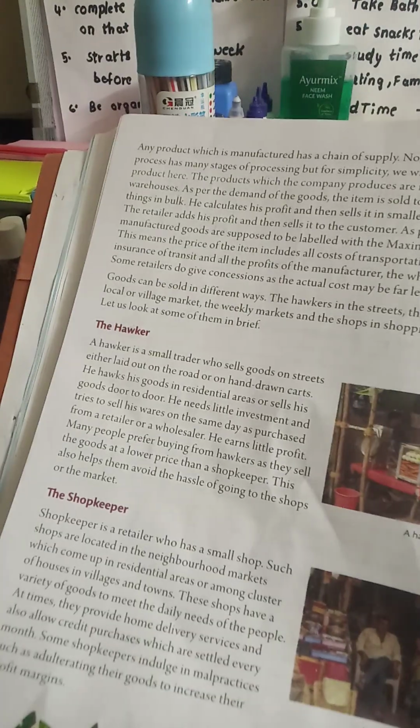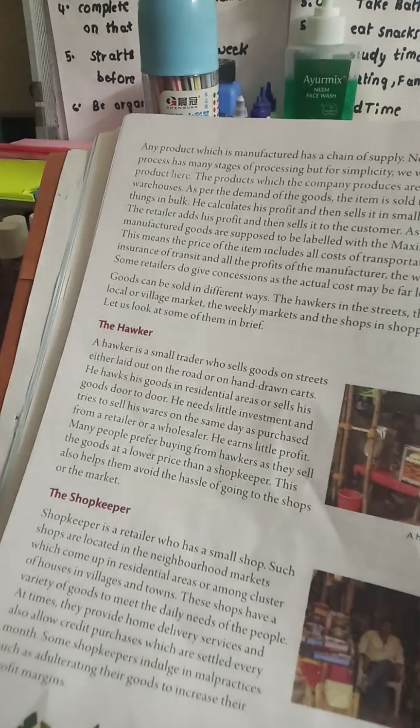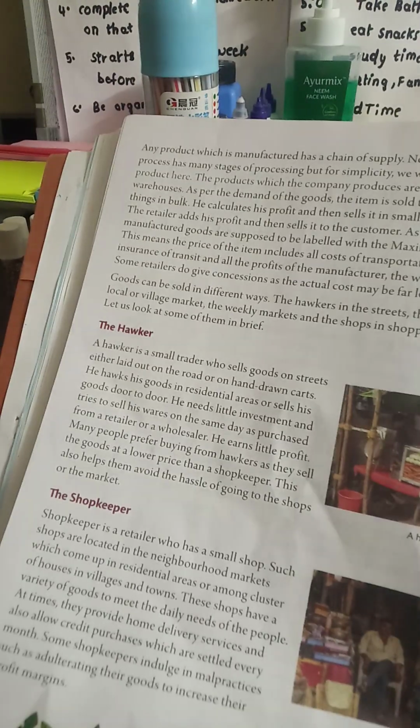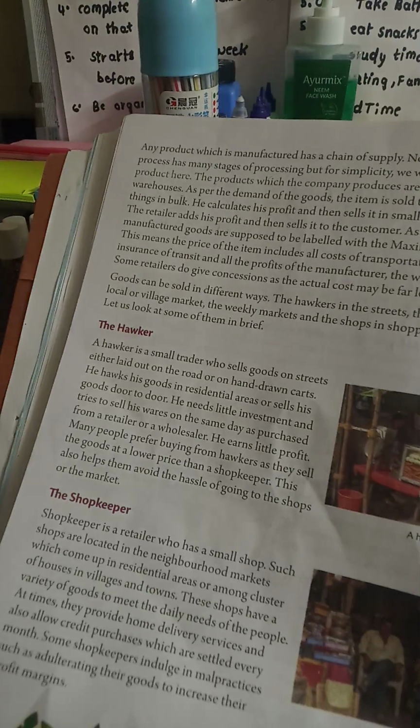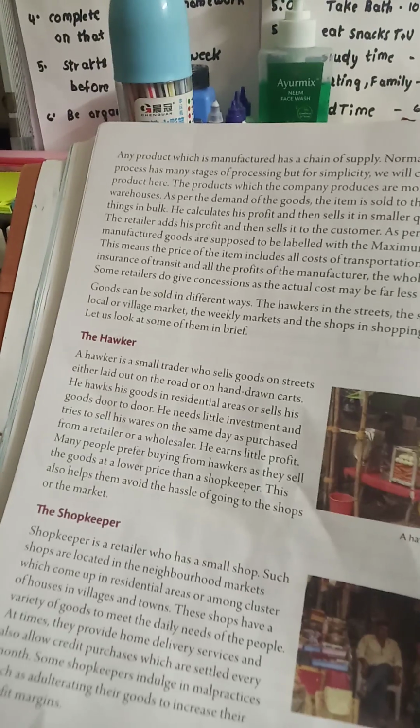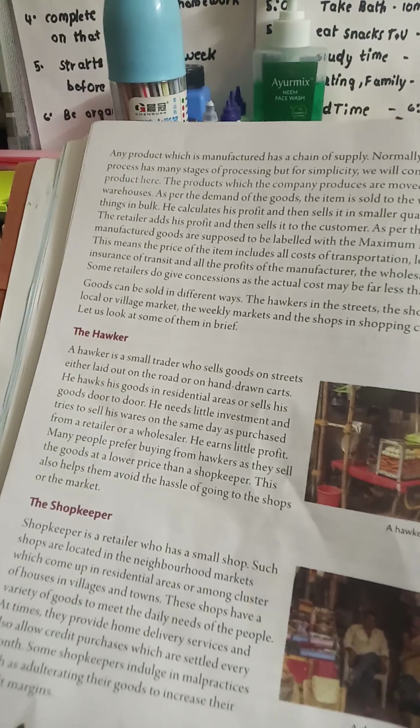Here they are telling that he hawks his goods in residential areas or sells his goods door to door. He needs little investment and tries to sell his wares on the same day as purchased.